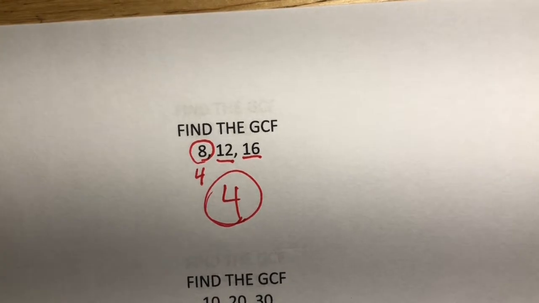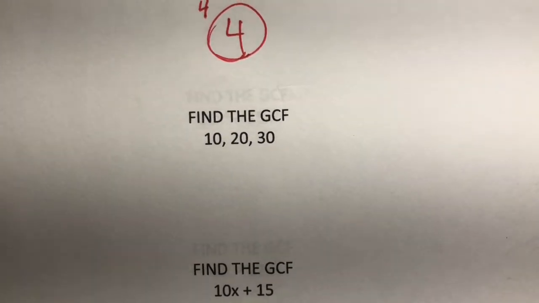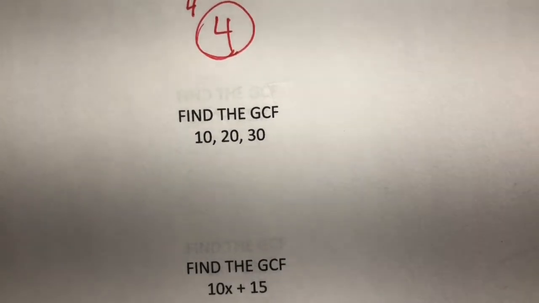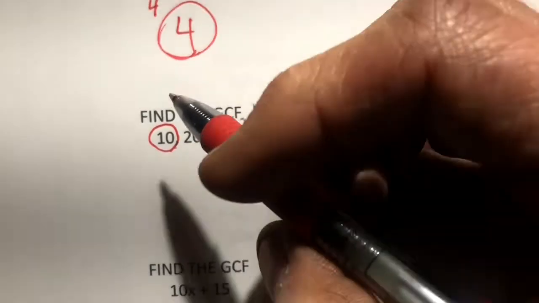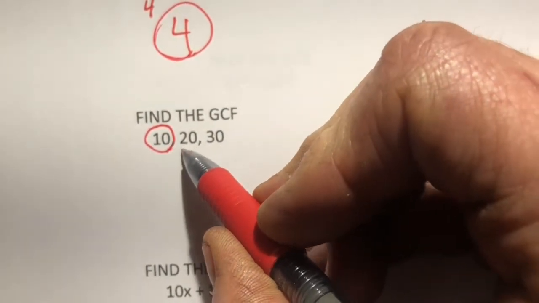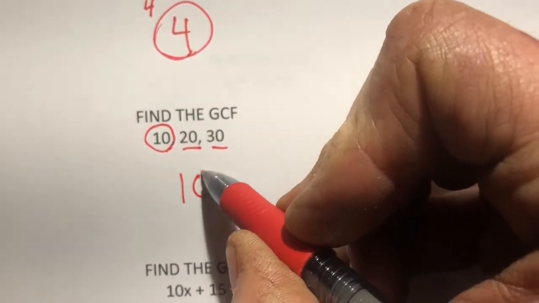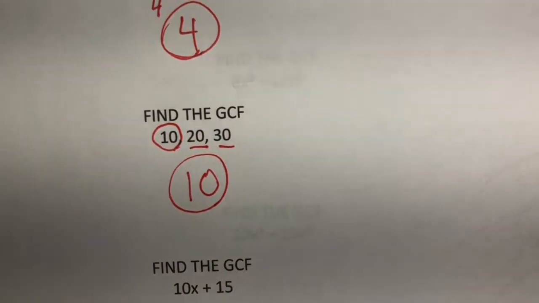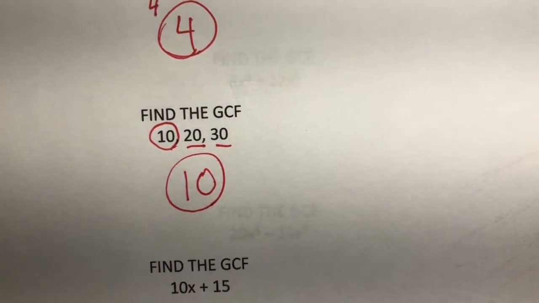All right, let's look at this next one. What's the greatest common factor of 10, 20, and 30? Well, as we said before, it can't be any bigger than 10. So let's try and see if 10 goes into them. Well, 10 goes into 20, 10 goes into 30. So there you go. My GCF for that is 10. So that's how you find the GCF of numbers.